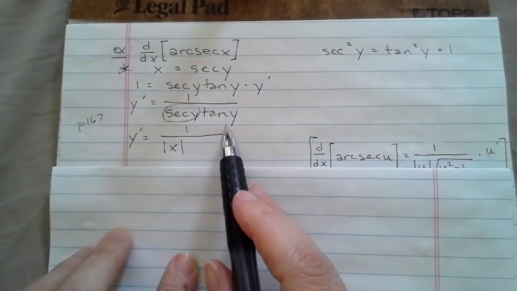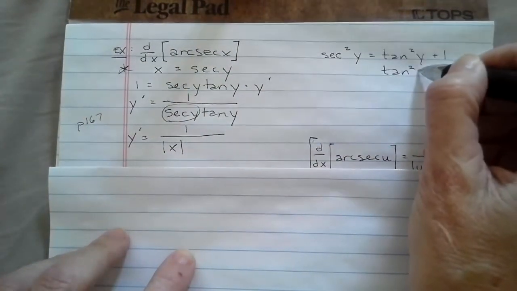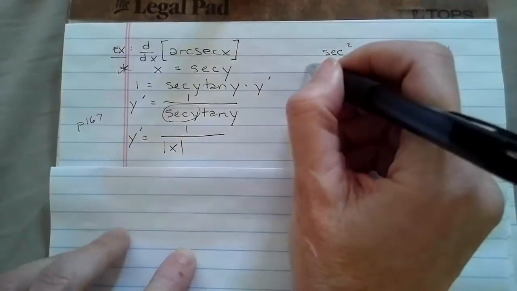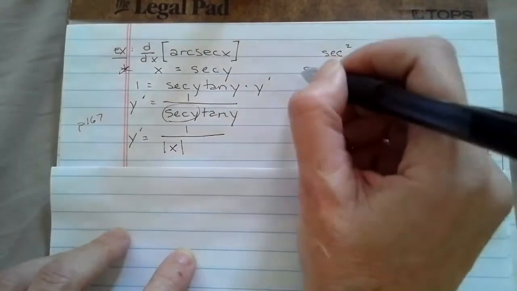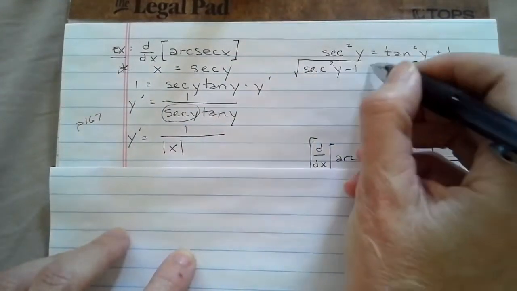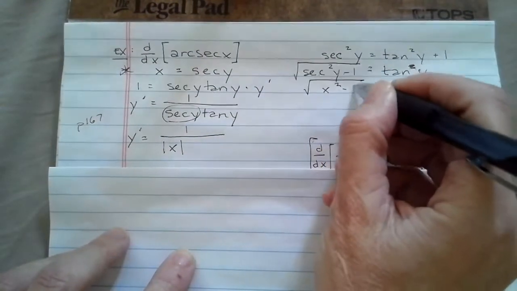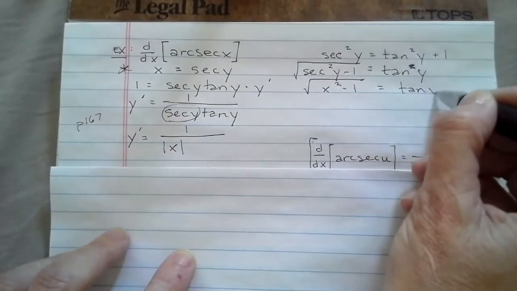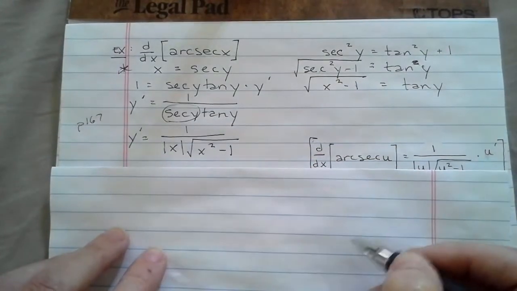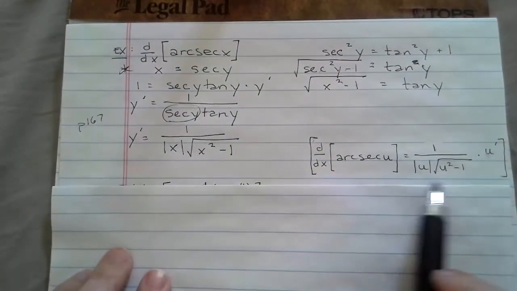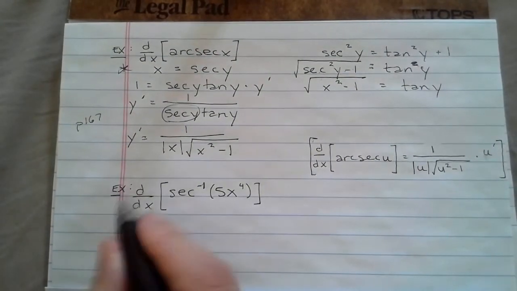And then we can go ahead and make a substitution here for tangent squared y. We'll subtract 1. Then take the square root. I'm doing this in one step. And then when we make the substitution for x in here, it's the square root of x squared minus 1. And that's going to be our substitution for tangent y. And once again, if we had something with the u in it, we would just have to tag on that u prime.